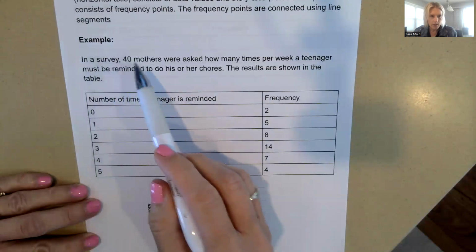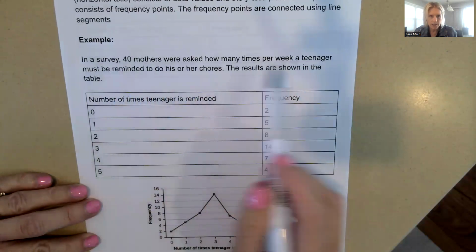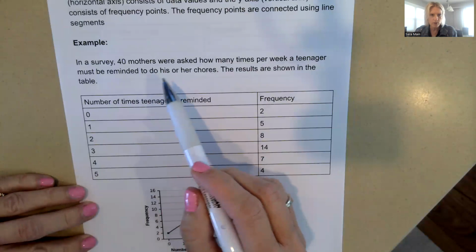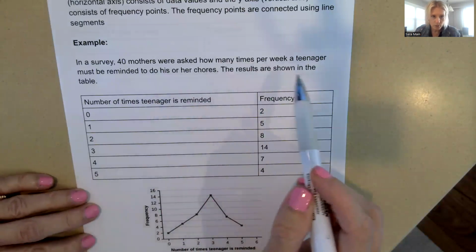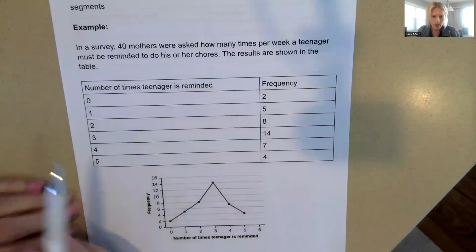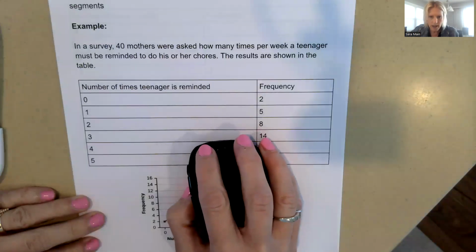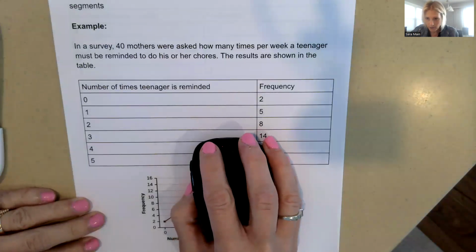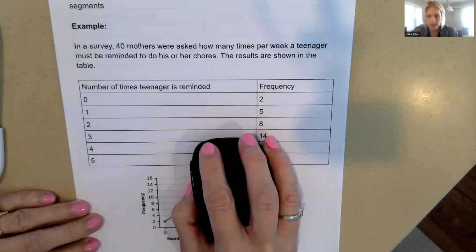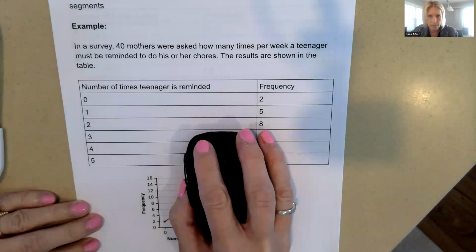So in the survey, 40 mothers were asked how many times per week a teenager must be reminded to do his or her chores. The results are shown in the table below. I'm going to show you the Excel spreadsheet, and I will attach that spreadsheet for you to be able to see while you're watching the video, so you can play around with that.